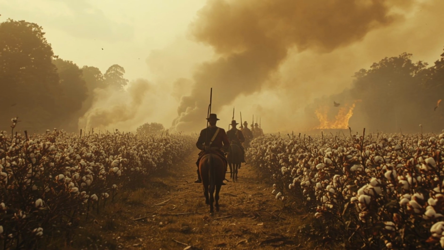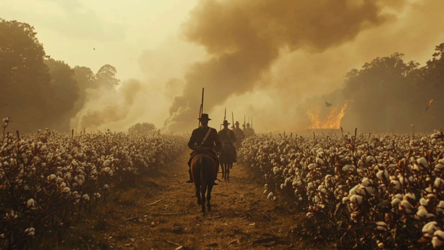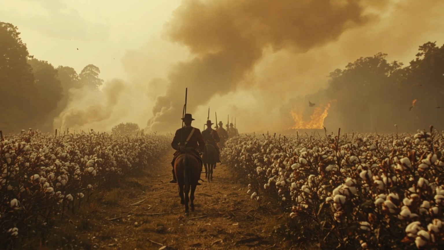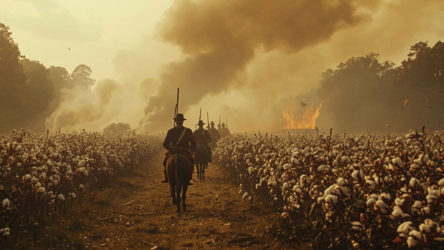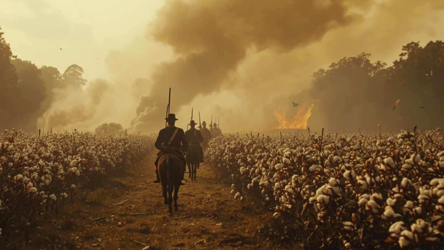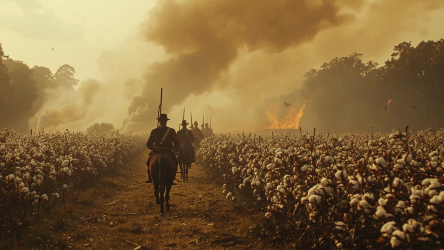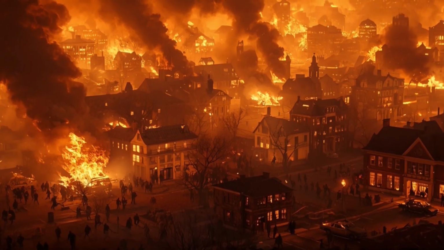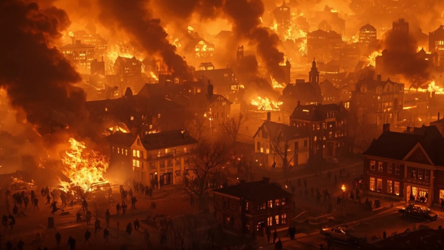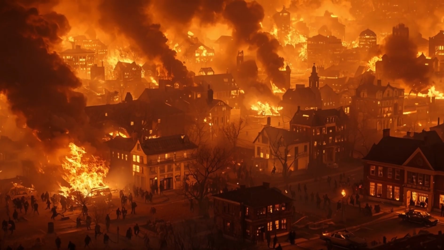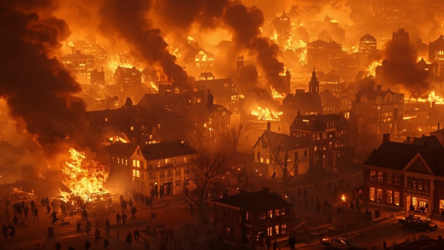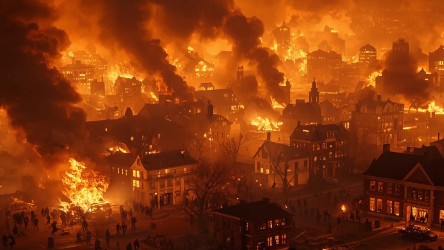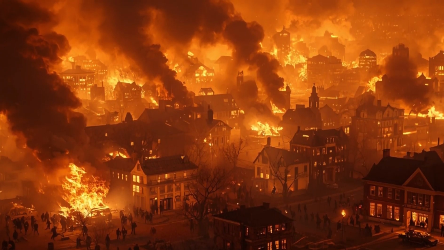Lee's invasion of the North ended in disaster at the Battle of Gettysburg, July 1st to 3rd, 1863. This was the war's turning point. More than 50,000 men died on those 3 days, the highest casualty count of any battle in American history. Lee was forced to retreat, and the North never lost the initiative again. Meanwhile, in the West, Union forces were winning big. They took New Orleans, captured Vicksburg, splitting the Confederacy in two, and destroyed the Southern River Navy.